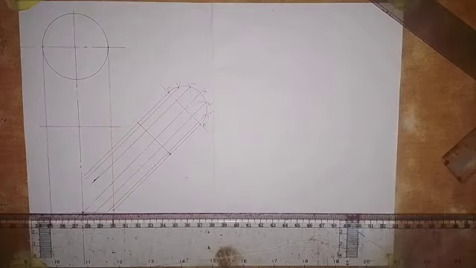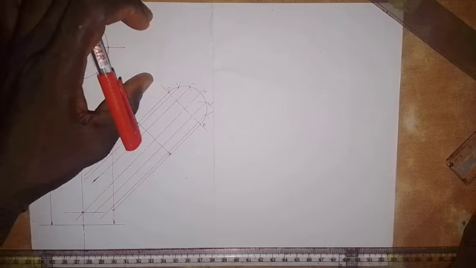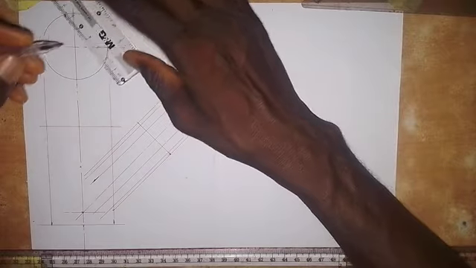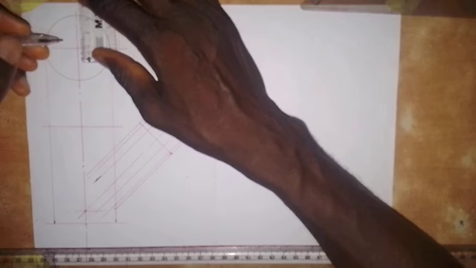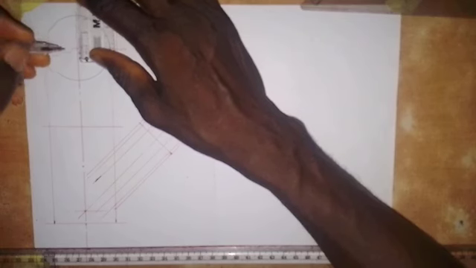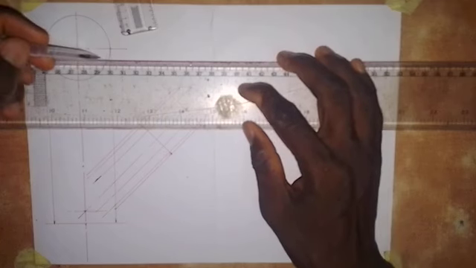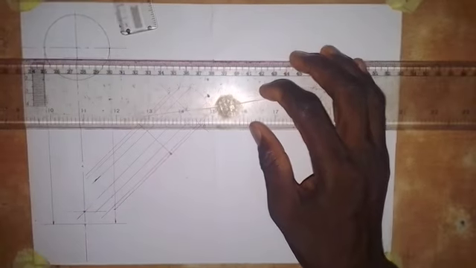Then we also need to draw the plan for the penetrating cylinder here. So what we have to do now is that we take the ruler. The center of the penetrating cylinder is 8 millimeters down this center. So we take 8 millimeters down from here. So this is 8 millimeters. And we are going to draw a horizontal center line from here. So it goes like this. Alright, so we have this now.